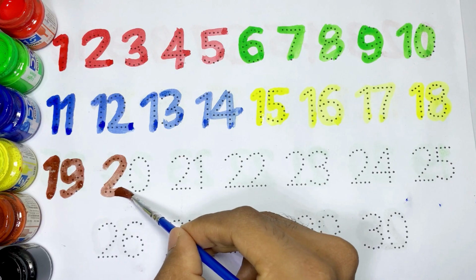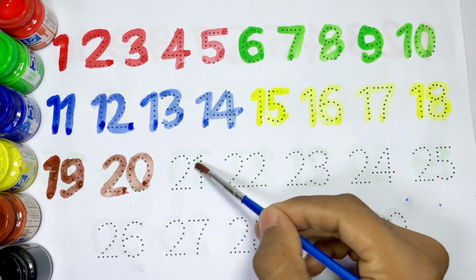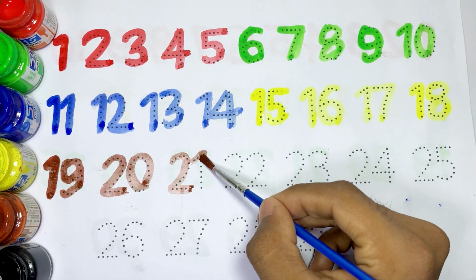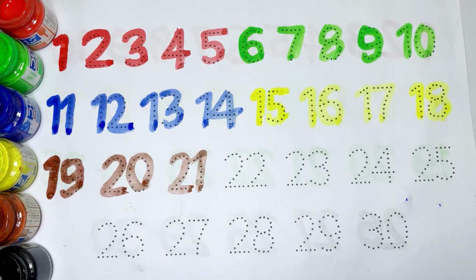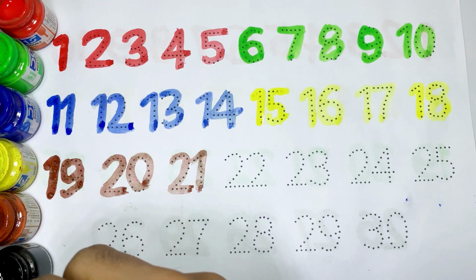Kids, now you draw 19 and use brown color. 19, 20, 21.